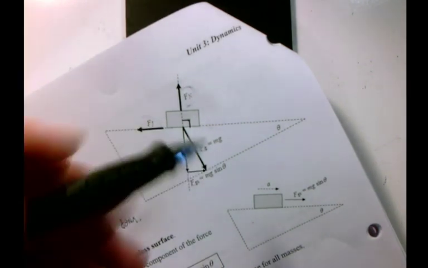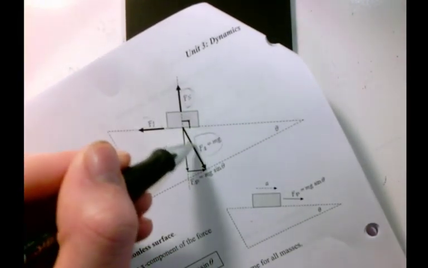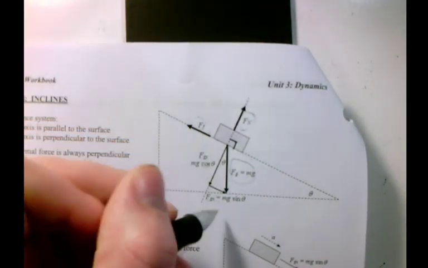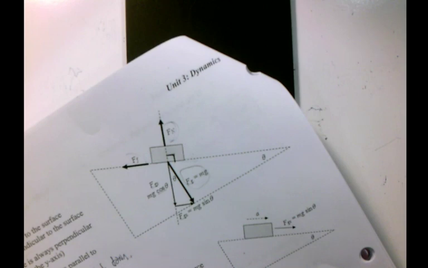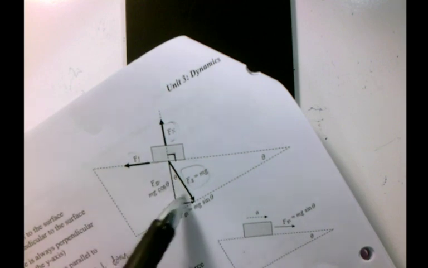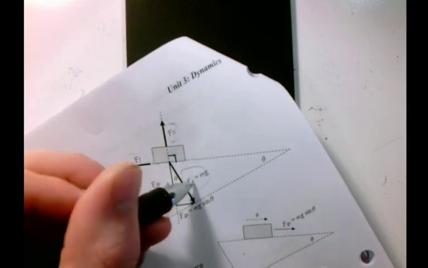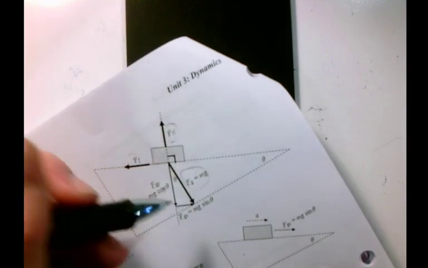Force of gravity is still acting straight down relative to the center of the earth, but we're shifting our whole problem. It's nice to actually physically turn the page when you're drawing these out so that we're now working with fewer angles. Now the only part that has an angle is our force of gravity.